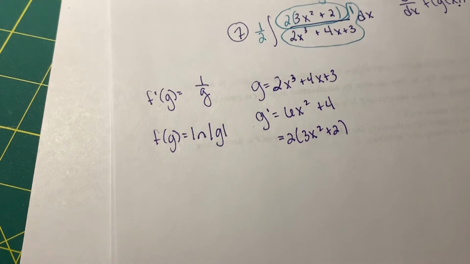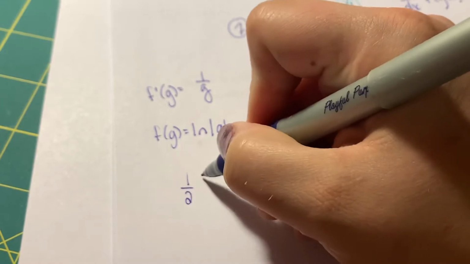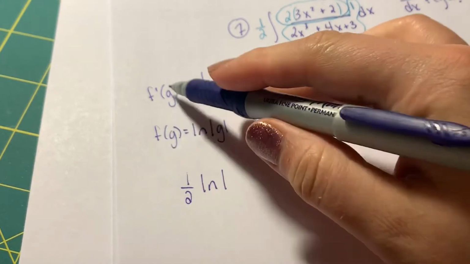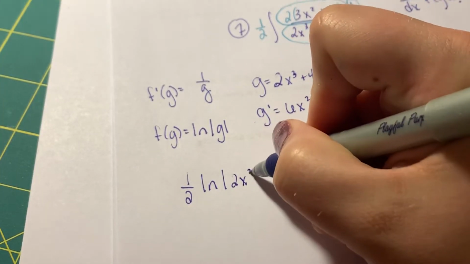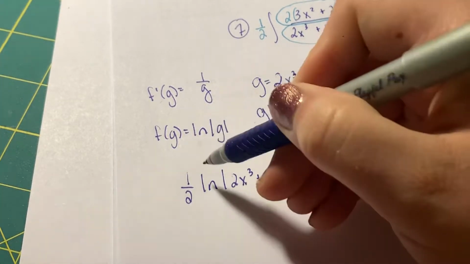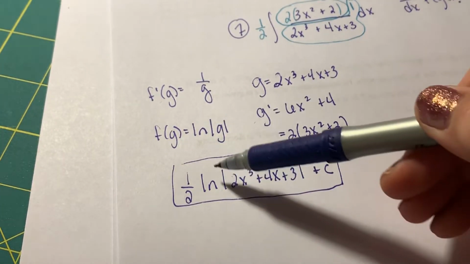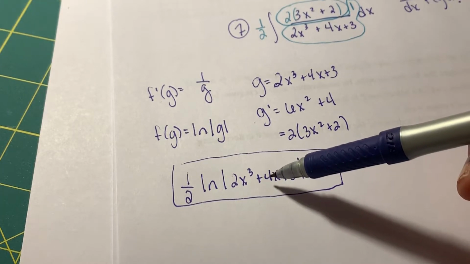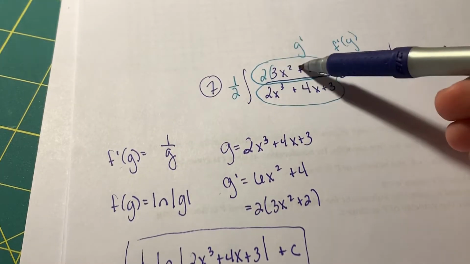Okay, so our final answer for inspection method is the 1/2 from the front, and then the antiderivative of f, or I guess f, because I wrote f prime, and then g inside. So if you go back and take the derivative of this, you should see that you get the 1 over g, because that's the derivative of natural log, but then multiplying by g prime, that second part of chain rule, is what will produce this numerator.